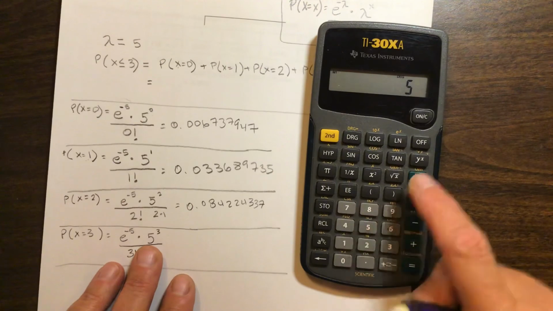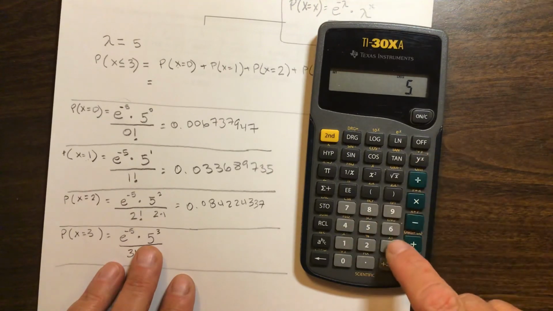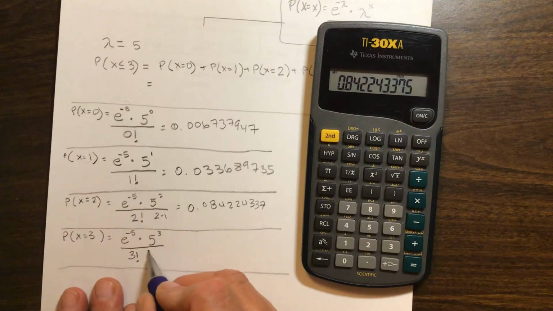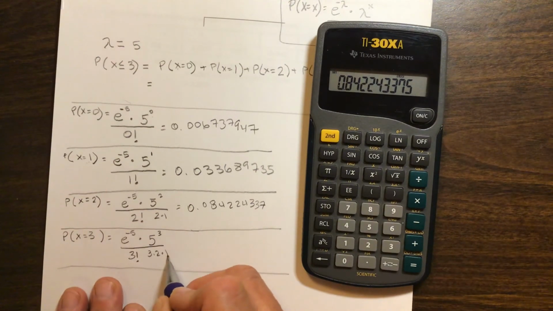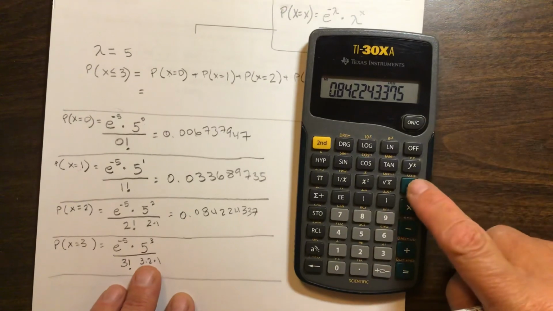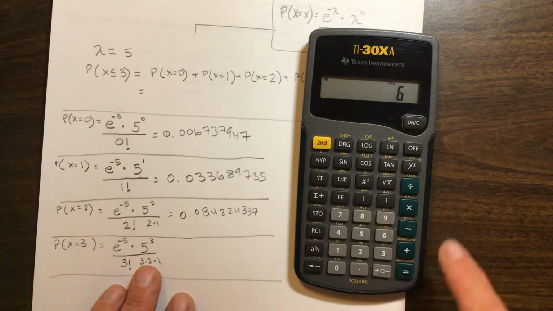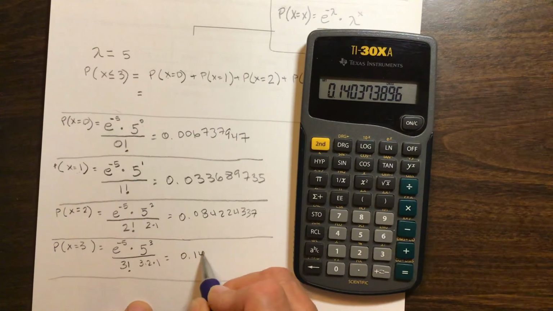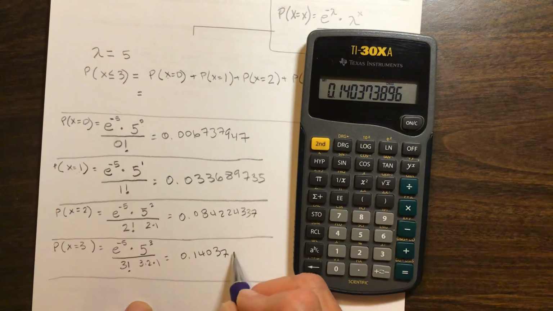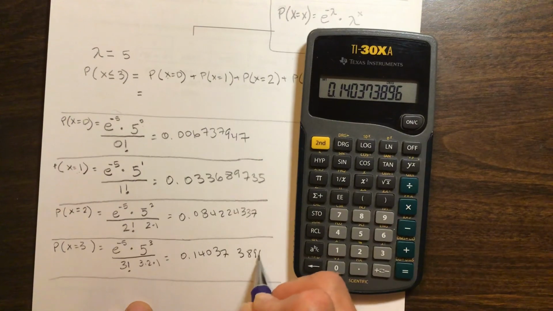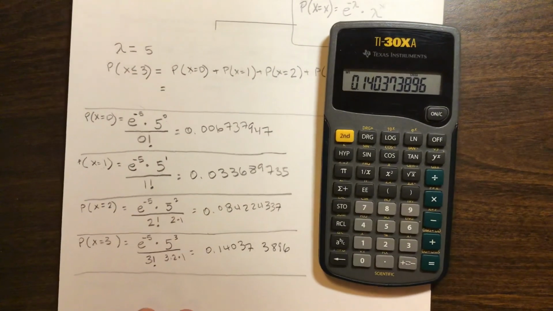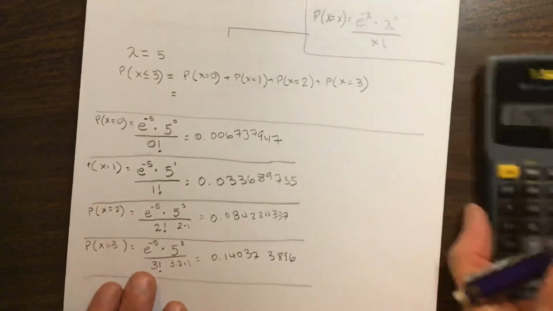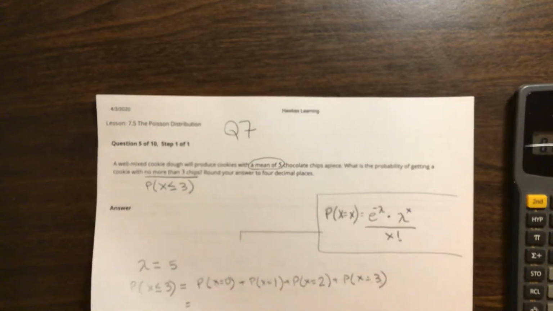And then finally, we've got lambda, negative, second ln, times 5 to the power of 3, equals, and then this is 3 times 2 times 1. So we're going to divide by 6, equals 0.140373896. Okay, then you're going to add all those numbers together and round it to 4 decimal places.